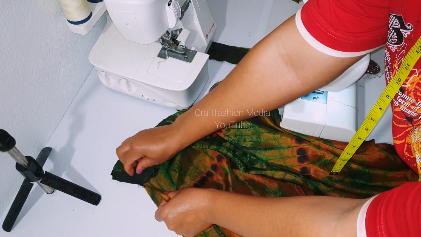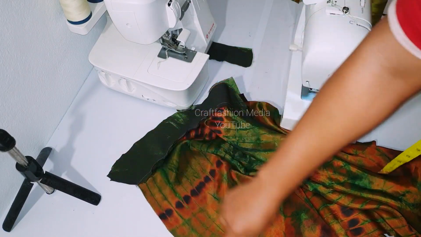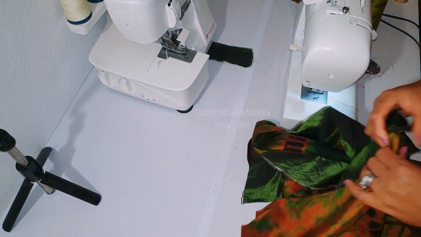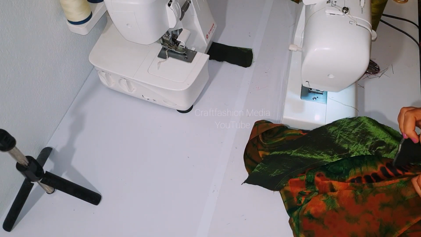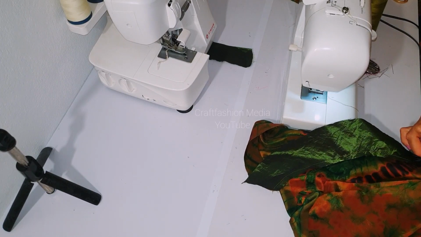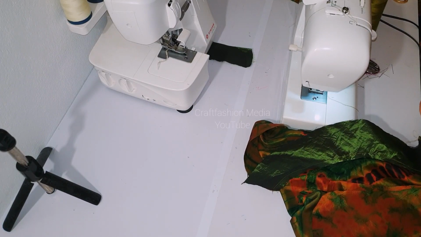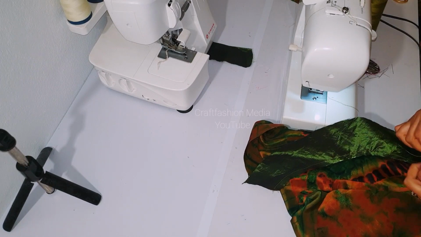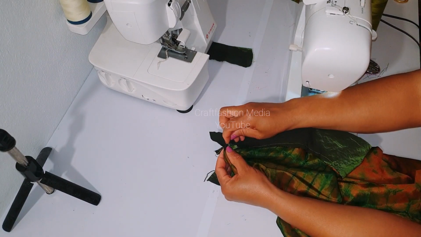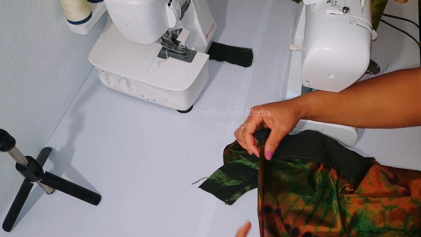So when I close the side seam, I'm going to stop halfway towards the down part of the side seam, at least 2 inches. When you look at the video, you will discover I didn't finish the seam line of the side seam towards the down part. It's because of the rope that we attached towards that area, so we can be able to tie it.